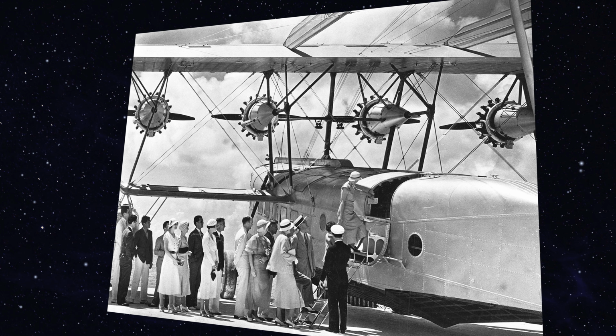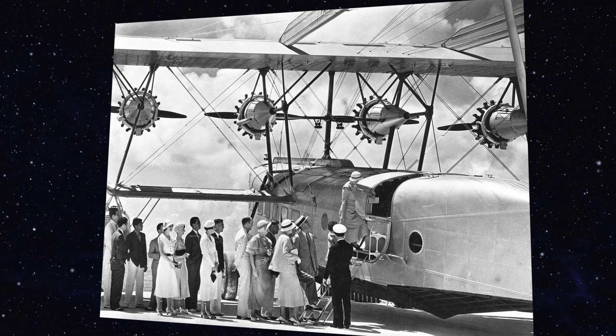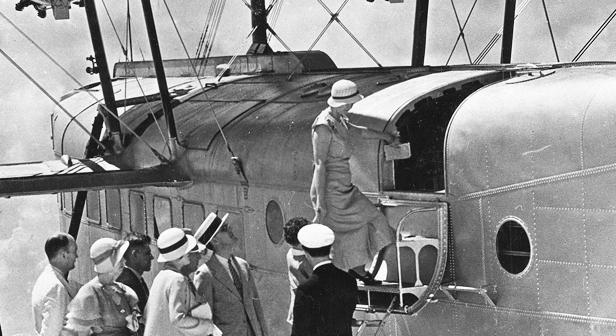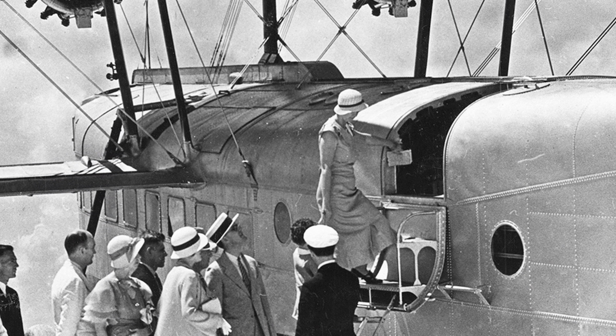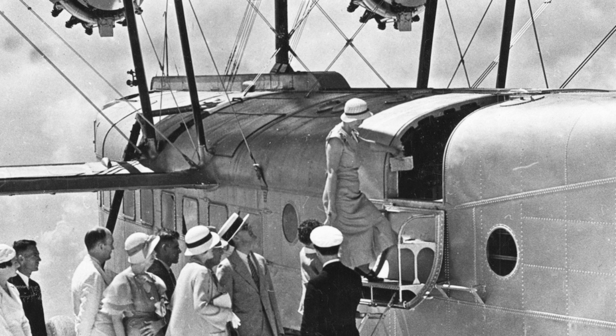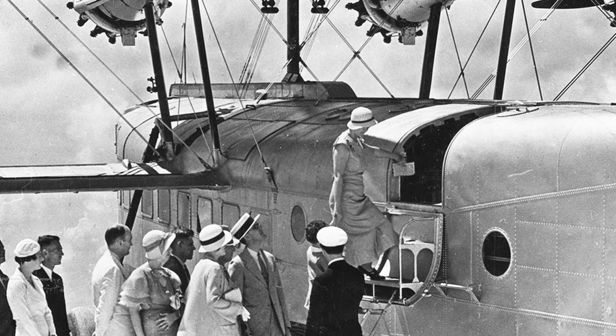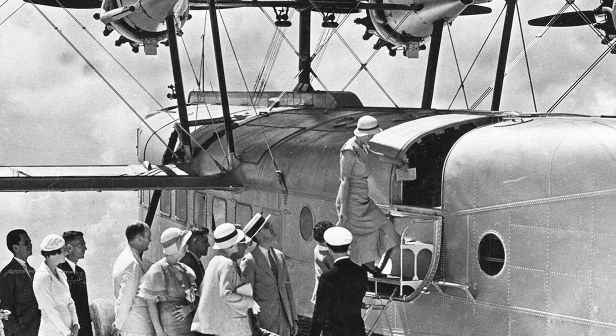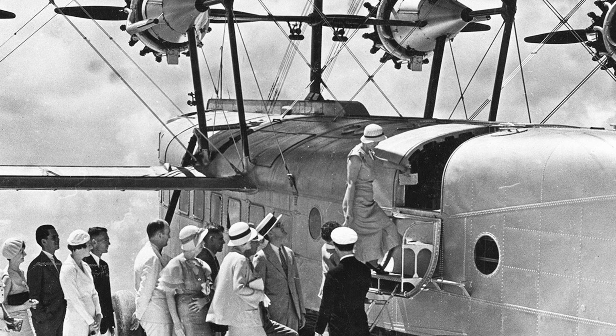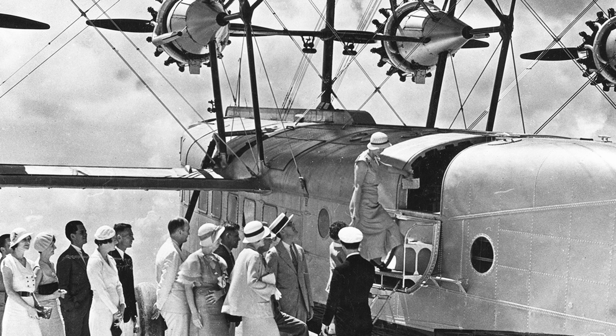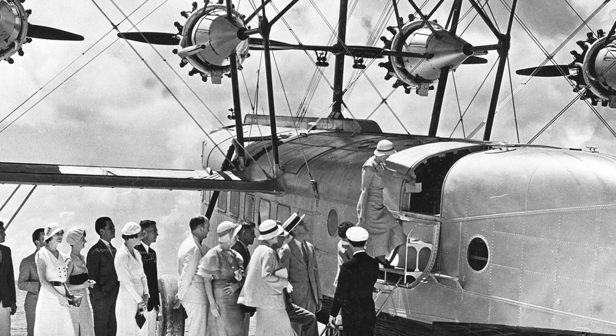Passengers board a new Sikorsky S-40 of Pan American Airways during 1932. The imposing structure of the first large commercial flying boat reflects the luxury and technological innovation of aviation between the two world wars, allowing international routes across the Caribbean and Latin America.